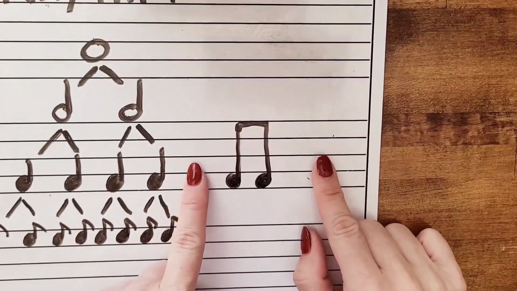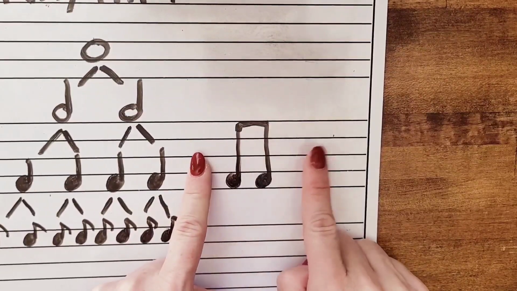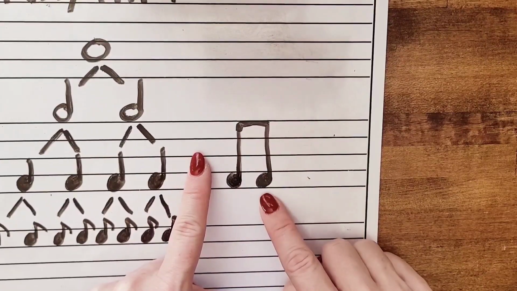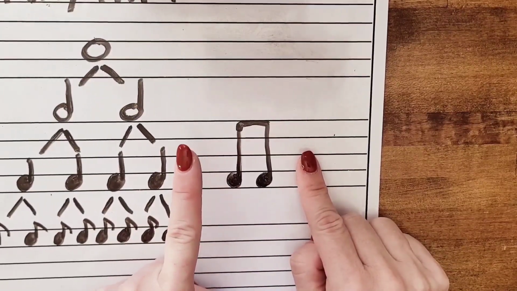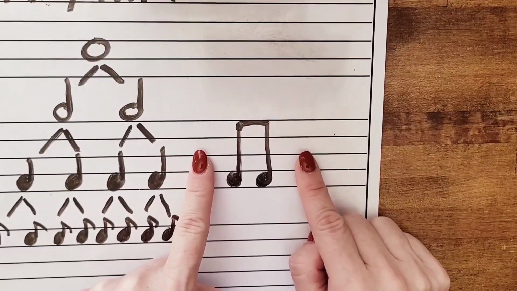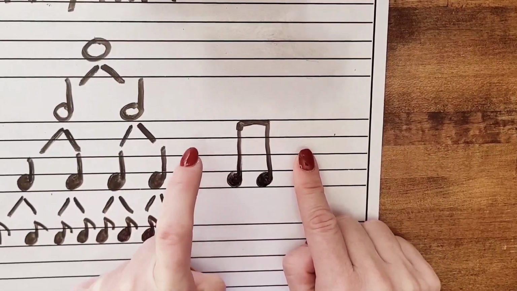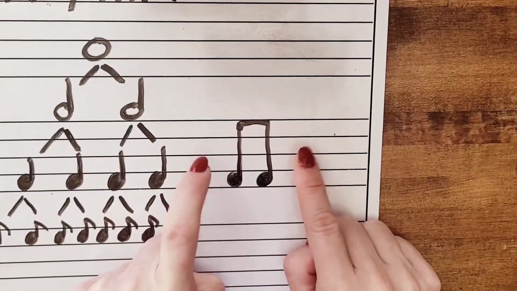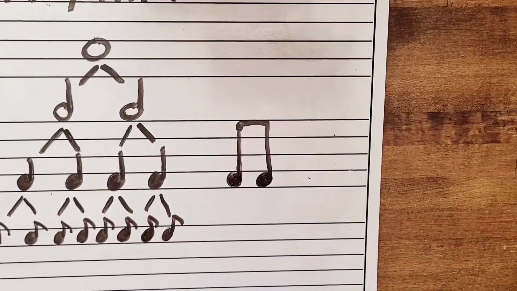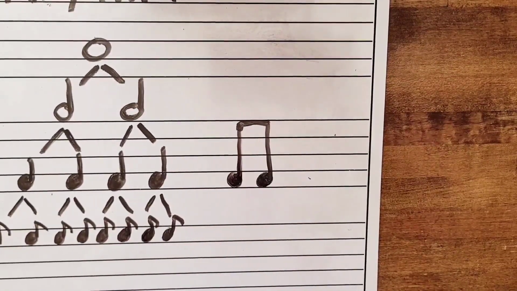To demonstrate this, I'm going to keep a steady beat with this finger, and then with this finger, I'm going to show you what the 8th notes would look like. If this is my beat, you would have 2 that would fit inside that 1 beat. So here's my beat. And that's how you would fill up that quarter note beat, but having 2 inside.